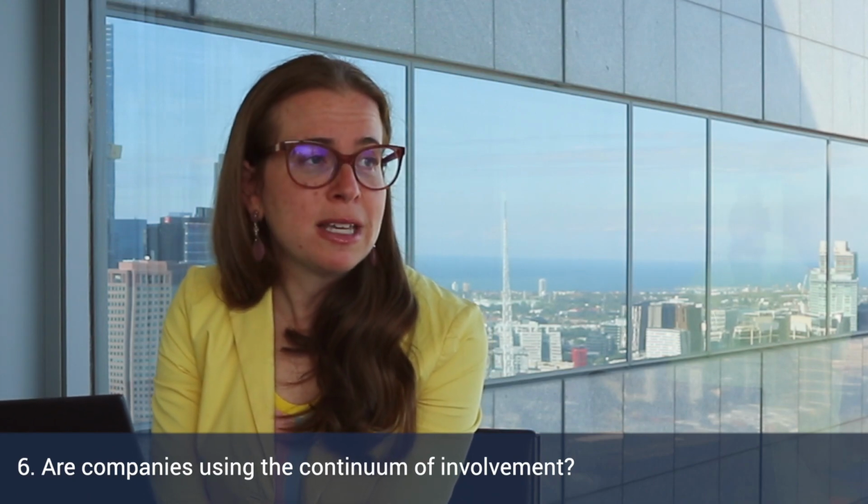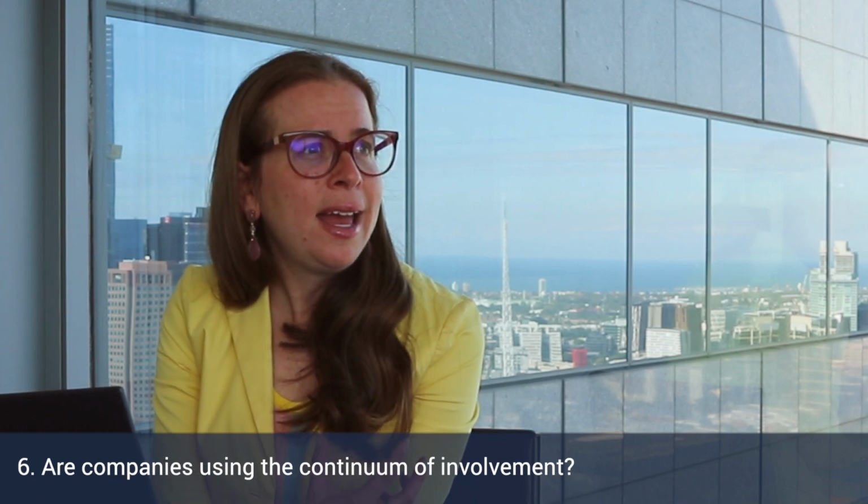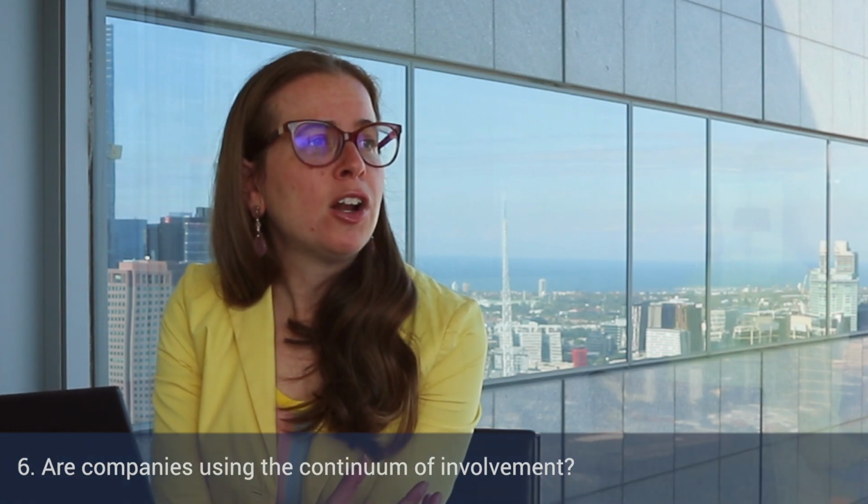But we do hope to see more of it because it does send us a message that the company has really been thinking about how it could be involved and hopefully that it's driving its modern slavery risk management practices to really respond to that level of involvement.